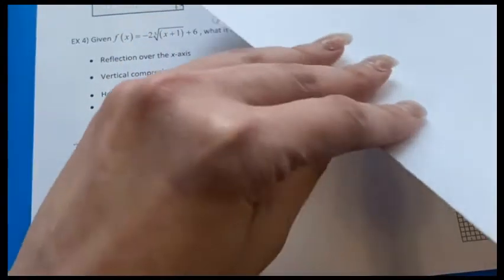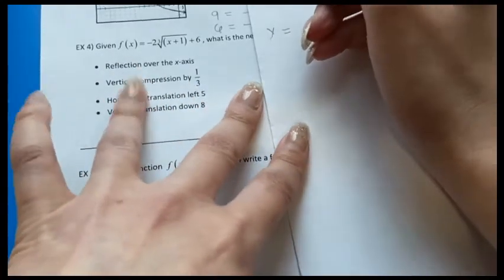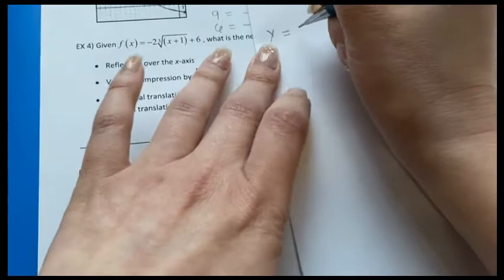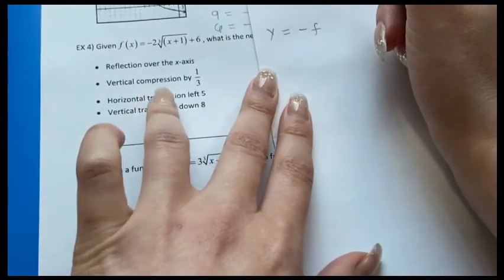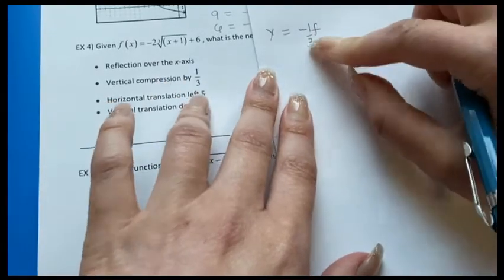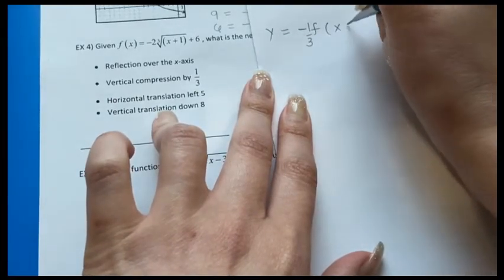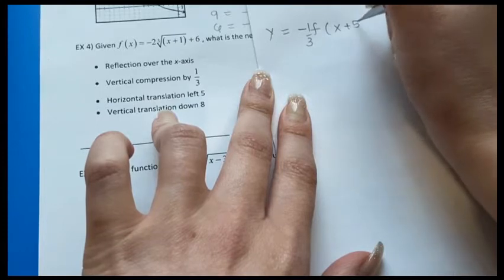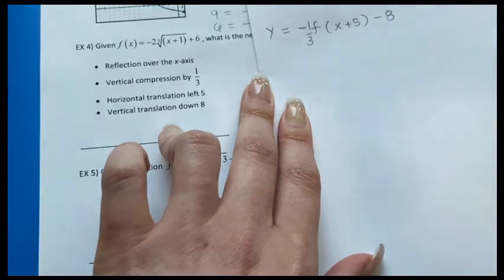The first transformation that we have here is this. I'm going to call y equals my new function. The first transformation is a reflection over the x-axis, so you have negative f. Then a vertical compression by 1/3, so the vertical compression is outside. Then horizontal translation left, so you have x plus 5. And then vertical translation down 8, it's going to be minus 8.